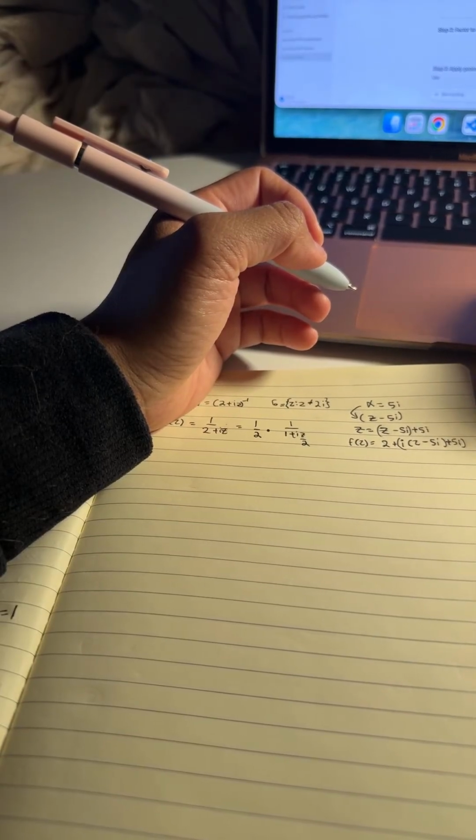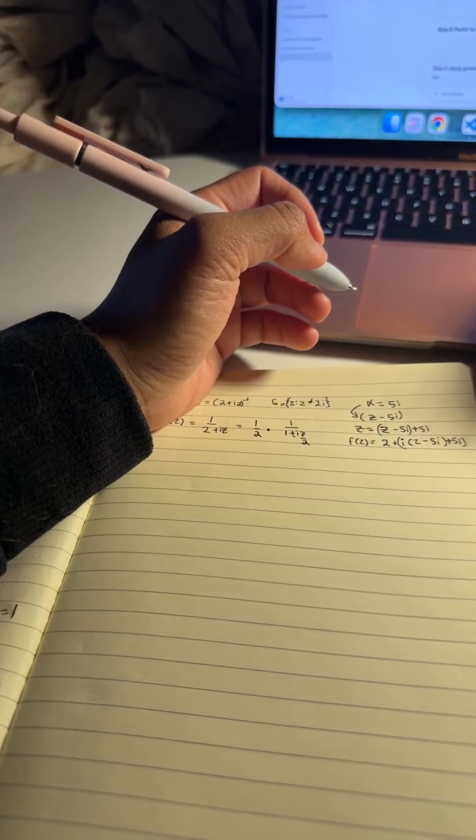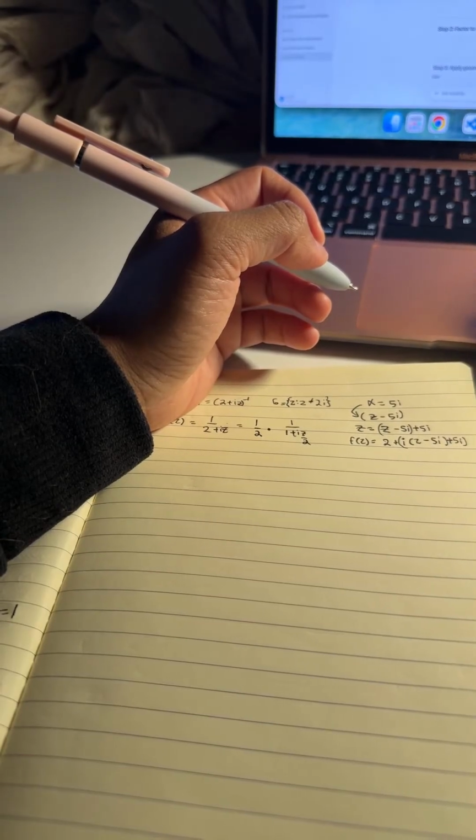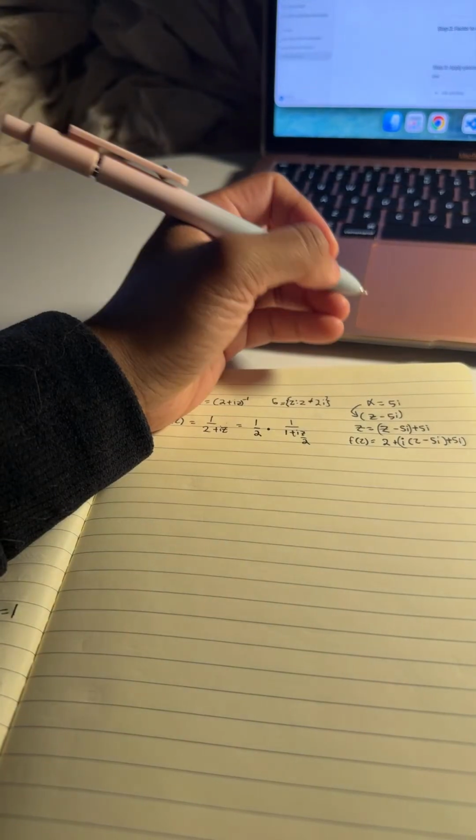Simplify it, then we get plus i times 5i.